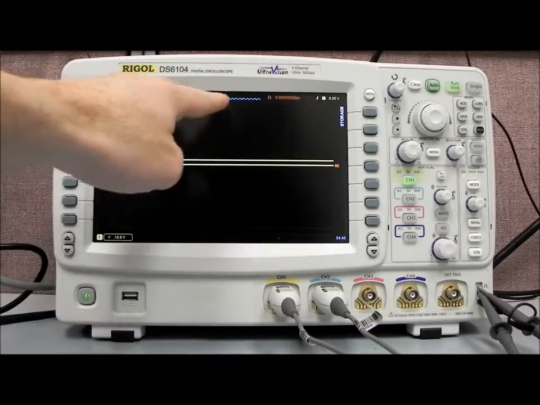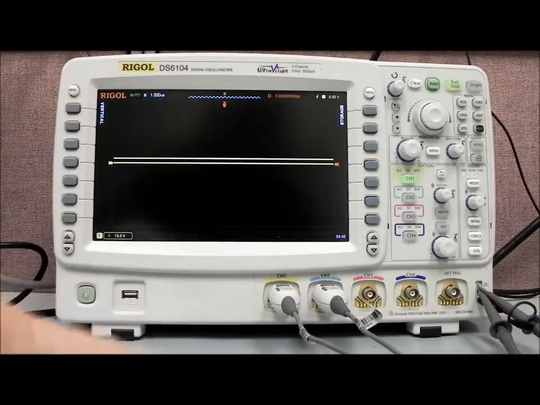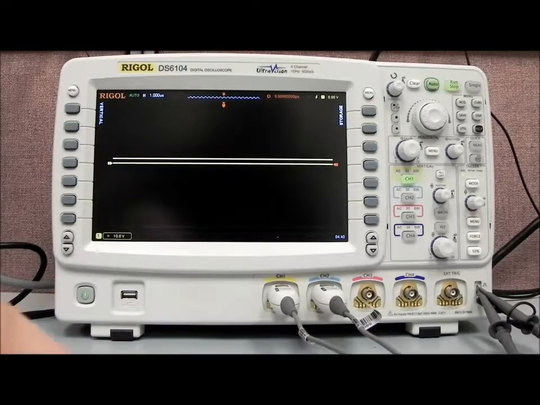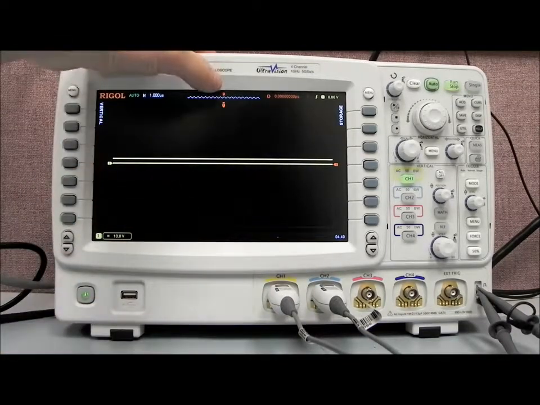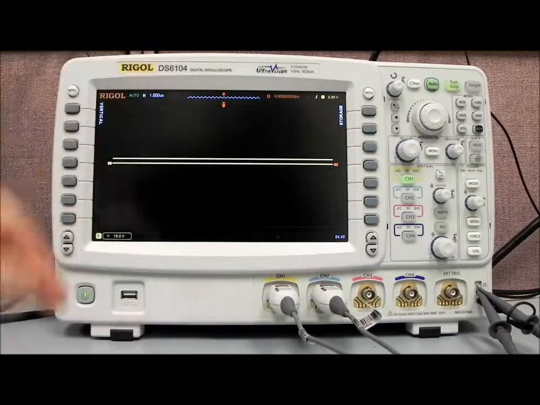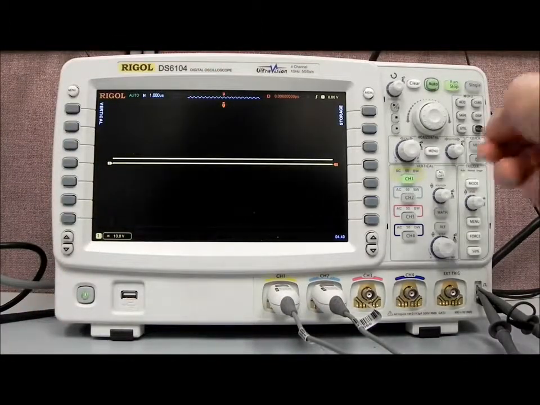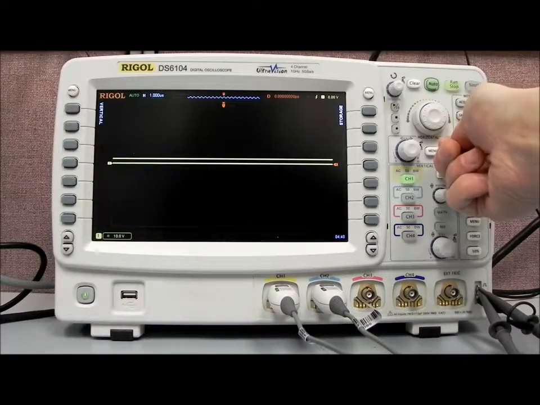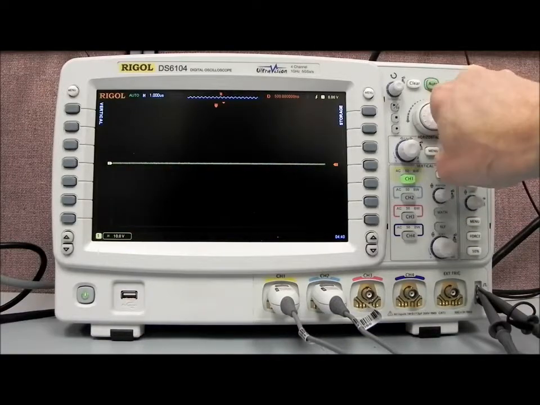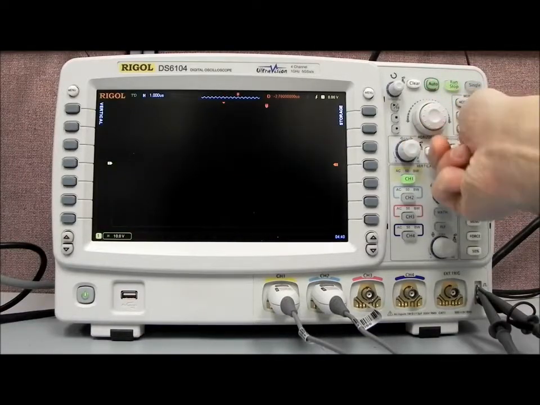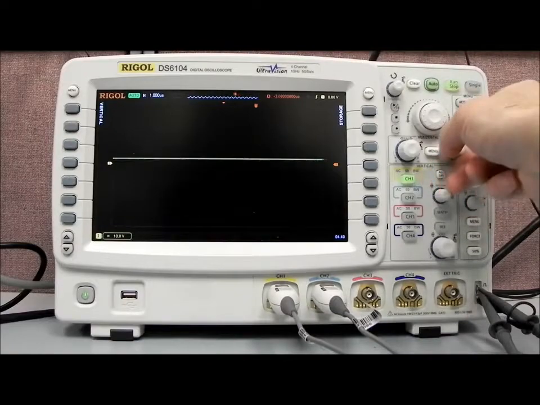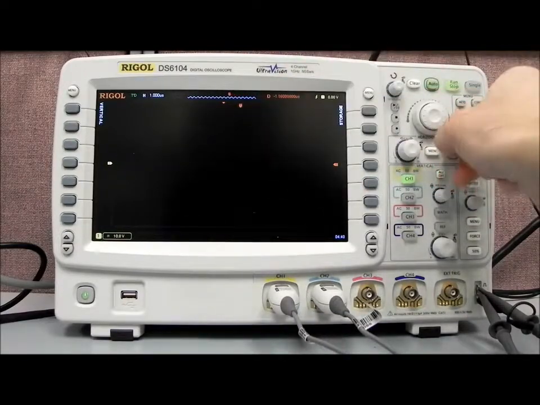Then we also have this squiggly line. The squiggly line denotes all of the waveform that is currently being collected in memory. That small orange badge with the T in the center denotes the trigger point. If we go over to the horizontal position, we can move that trigger with respect to time, and you can see that we're then moving in the waveform as well as on the main display.